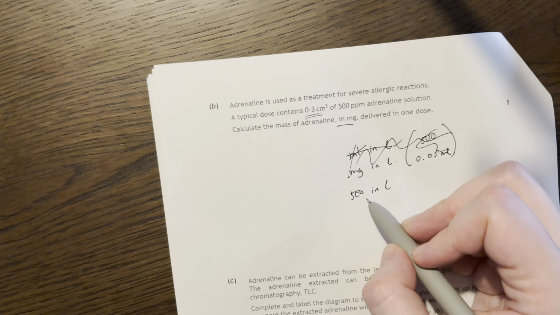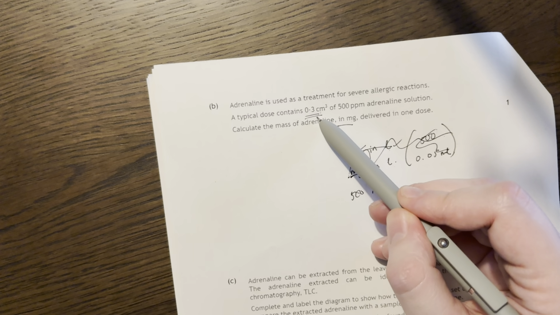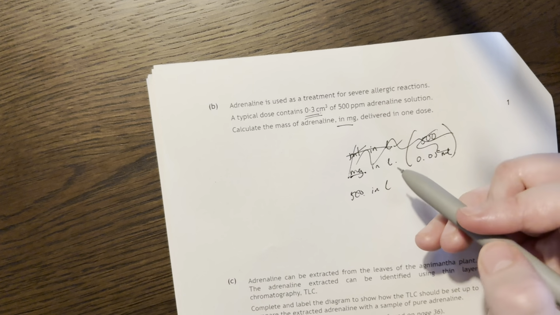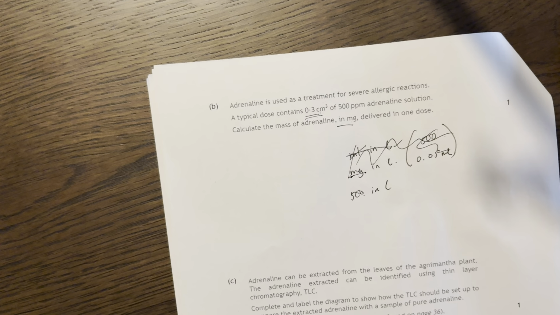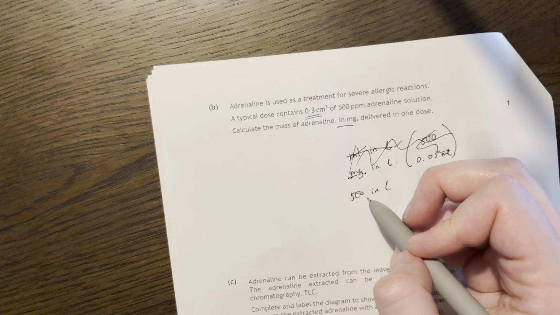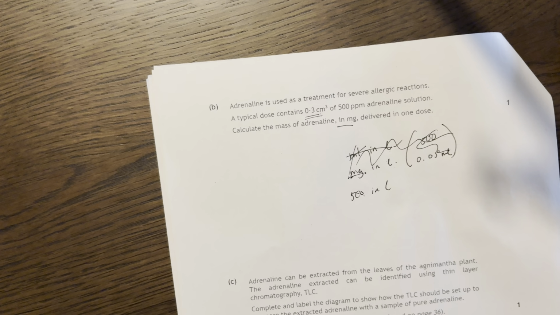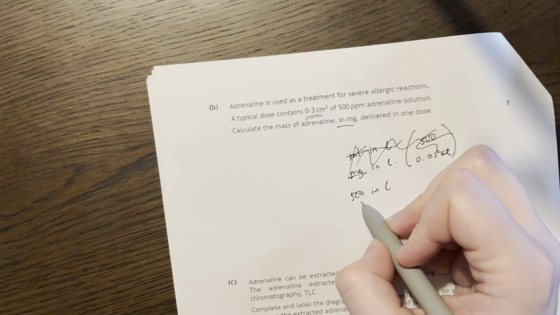So if we have 500 milligrams and we want really to be finding out about how much of this lies within this, we need to change this to something a little bit more useful. So in this case, that would simply be grams. So if we're going from 500 milligrams and we want to convert into grams, we need to divide that value by 1,000.